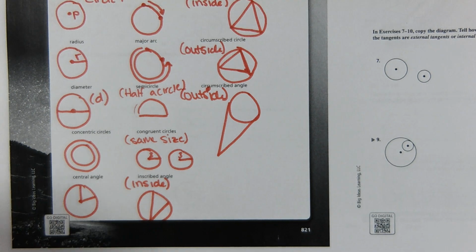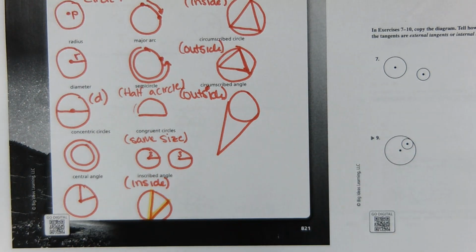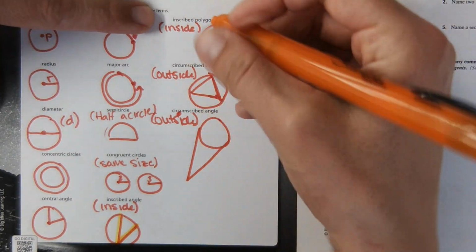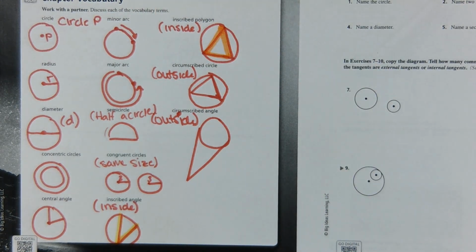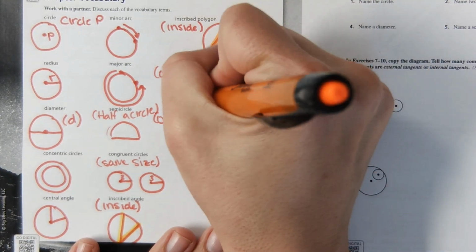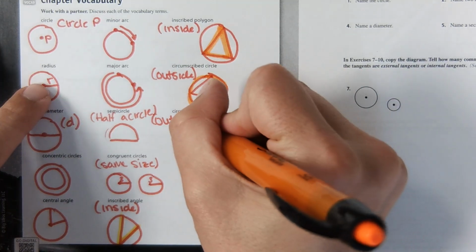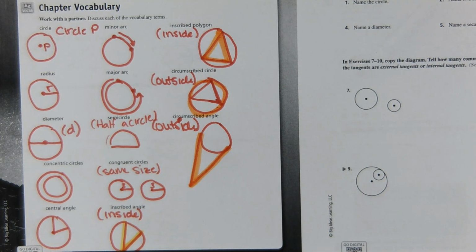Inscribed angle is an angle inside, so inscribed means on the inside. So inscribed angle would be on the inside of the circle. And then inscribed polygon would be on the inside of the circle. So if we highlight this, it's a shape on the inside of the circle. And then circumscribed circle. Circumscribed is on the outside. And then circumscribed angle is an angle on the outside of the circle like that. So those are some key vocabulary words.